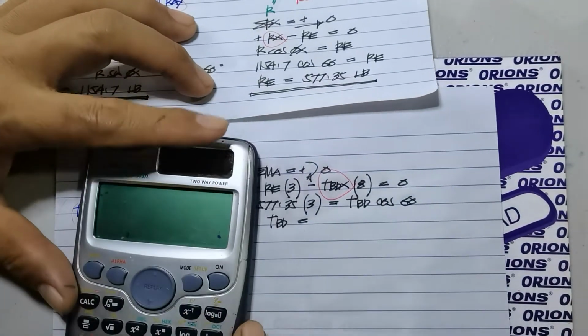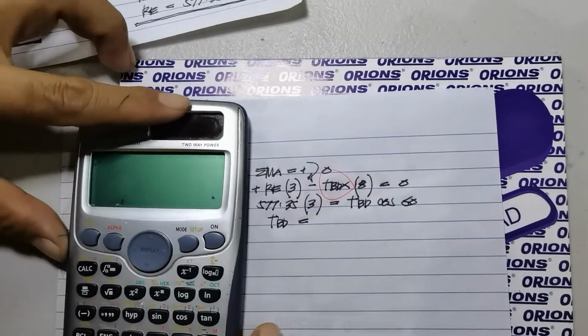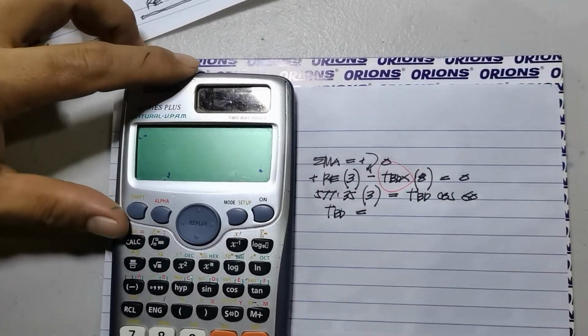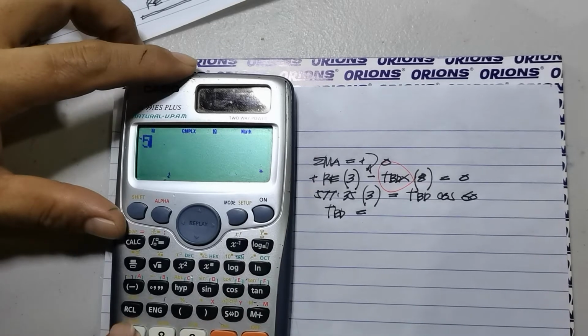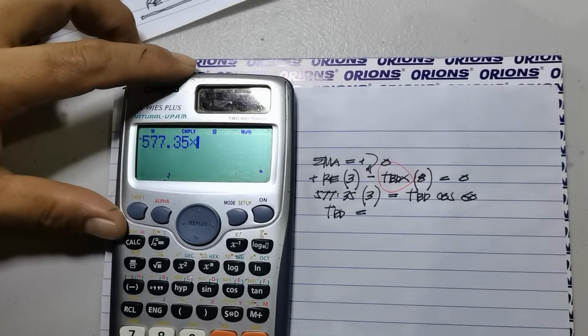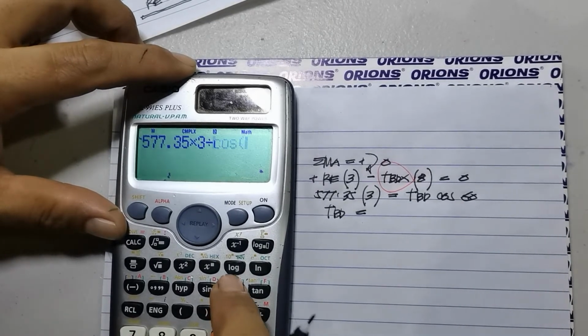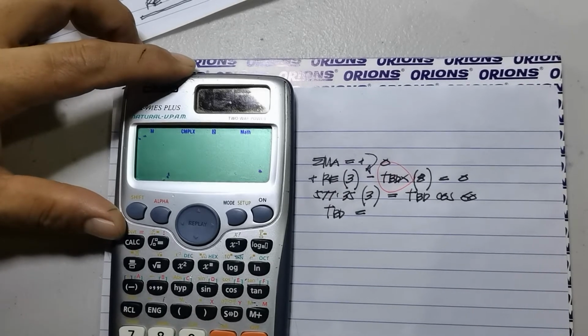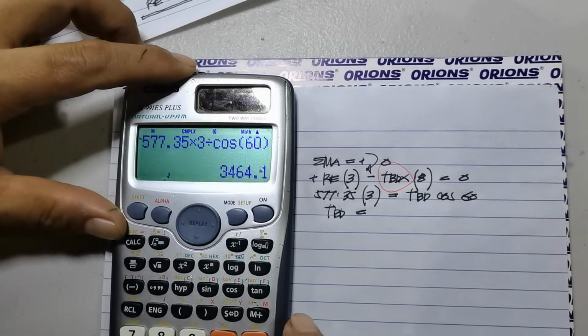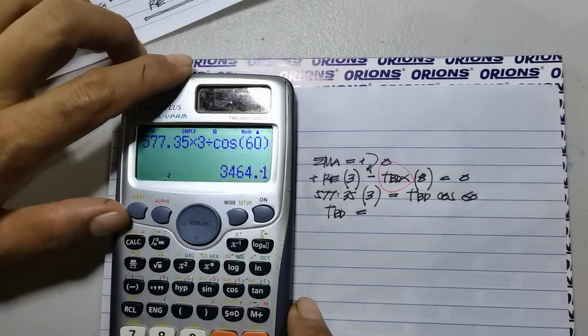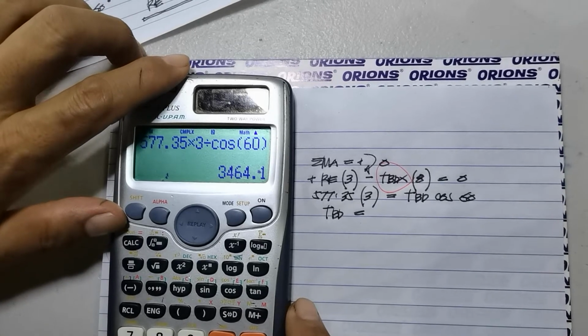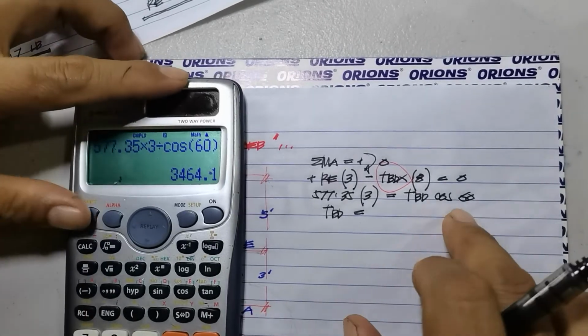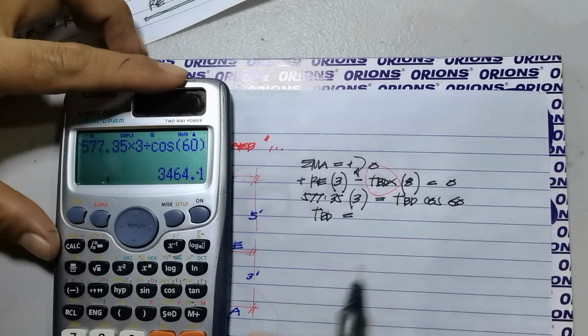So, TBD value, you have 577.35 times 3 divided by cosine ng 60. Nakaligtaan ko pa yung perpendicular distance, which is 8.